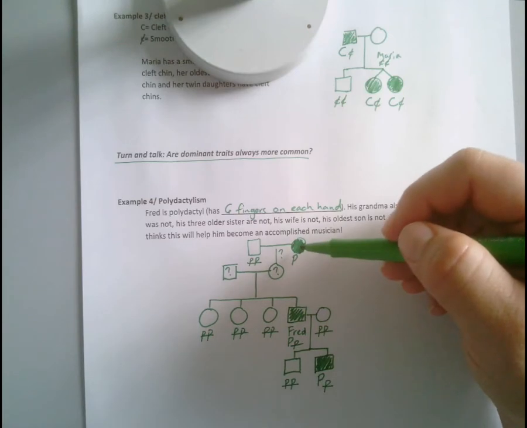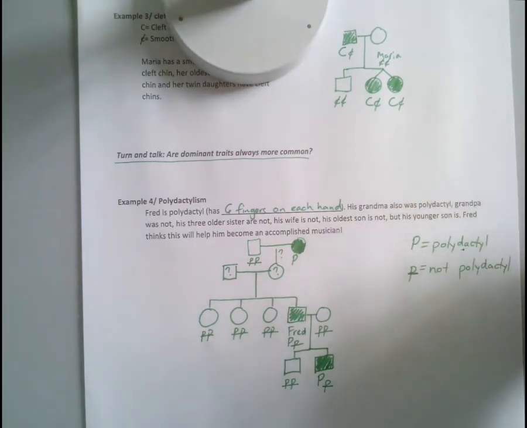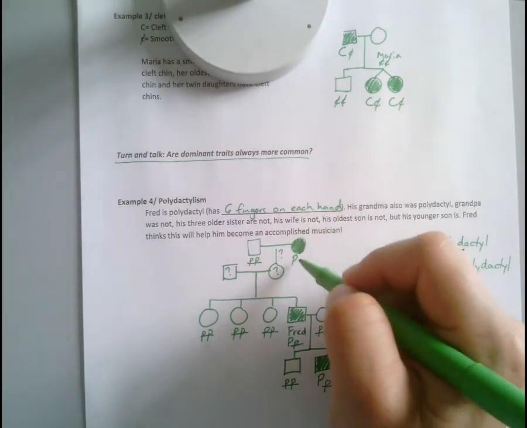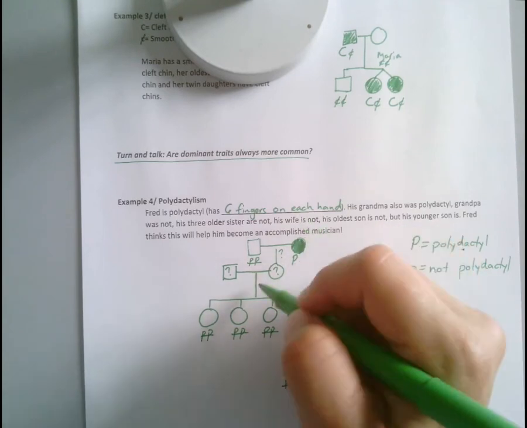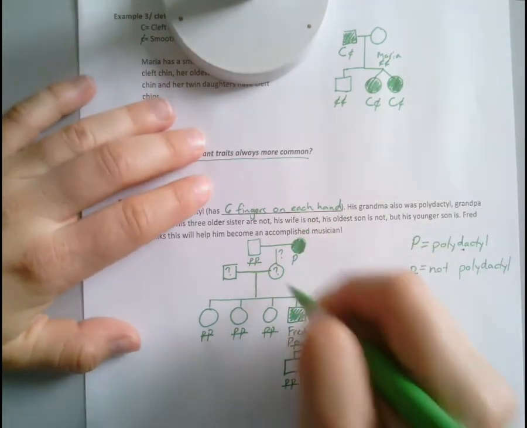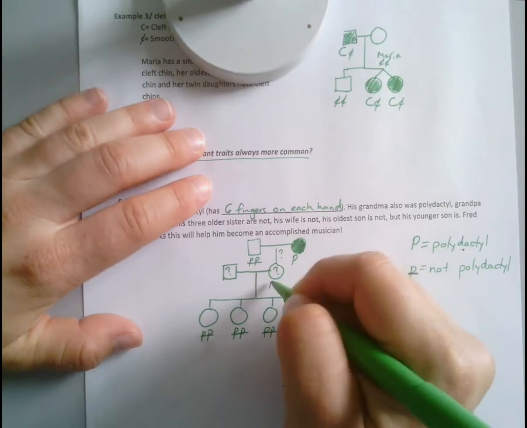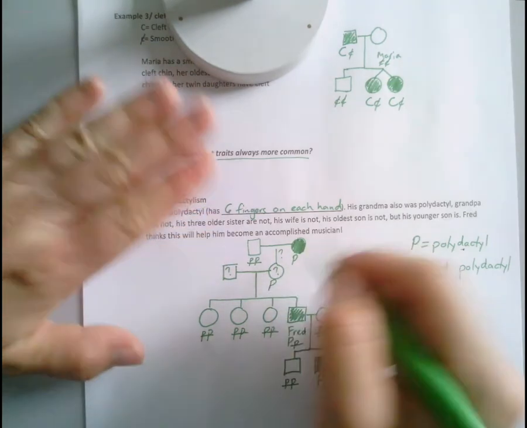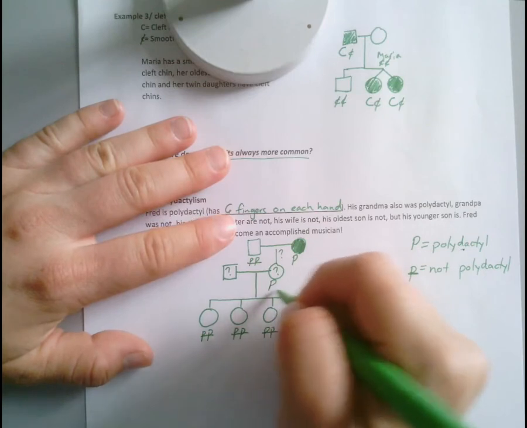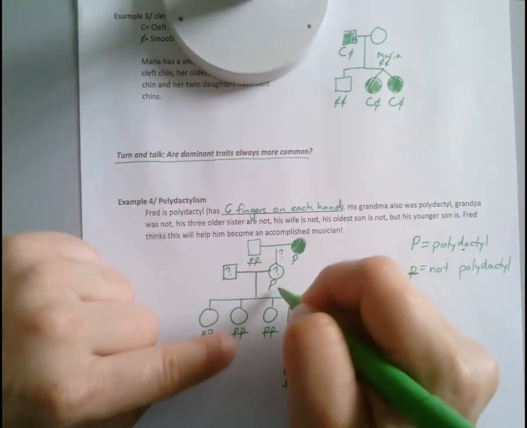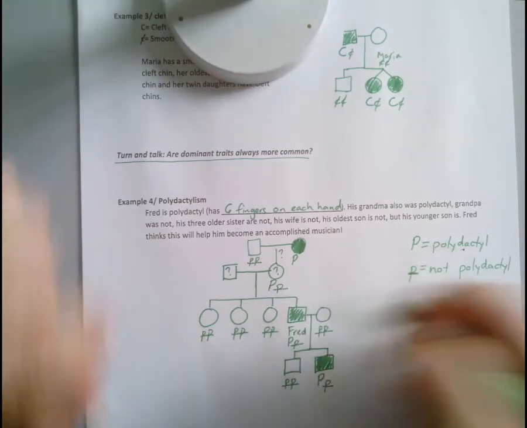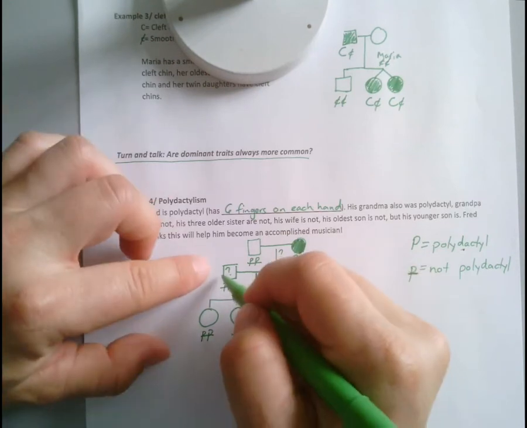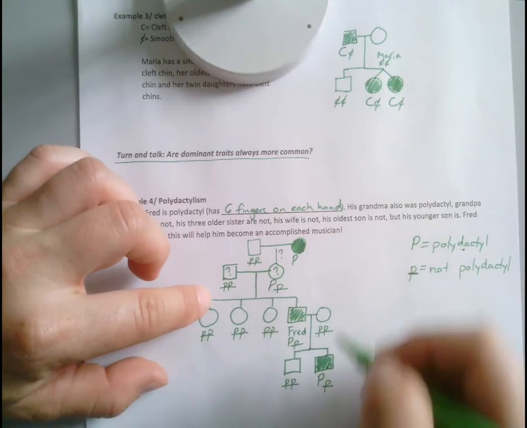So his grandmother has the polydactyl characteristic, or the polydactyl phenotype. That means she must have given it to whoever her child is in order for Fred to get it. So it can't just magically appear. So because we said that these must be the mom's parents, or I just happened to line them up that way, okay, she must have the capital P. But all of her other kids are homozygous recessive, so we're going to say that she must also have a lowercase p. Now, whoever the partner is, okay, we arranged it this way, but in this case, the dad will be homozygous recessive.